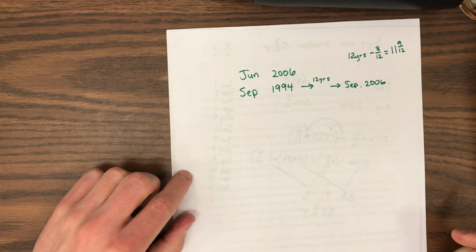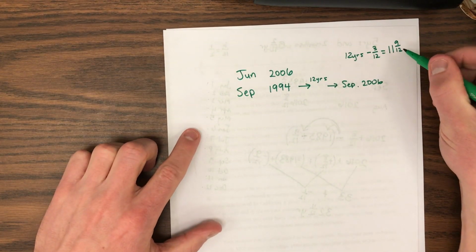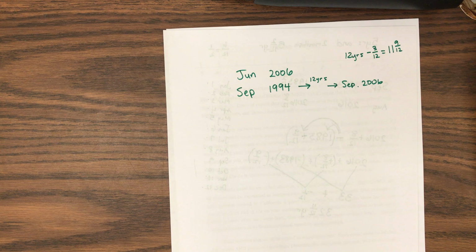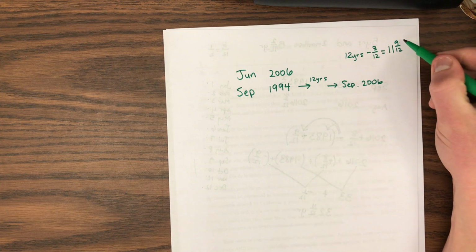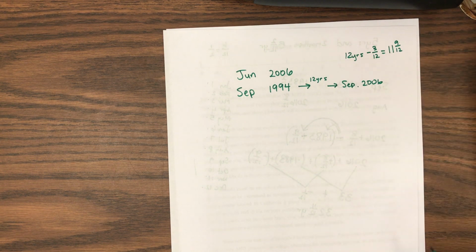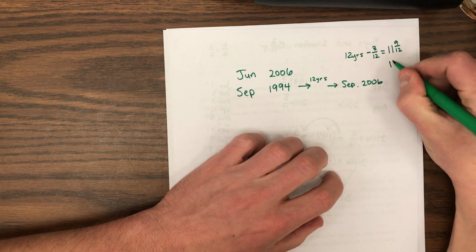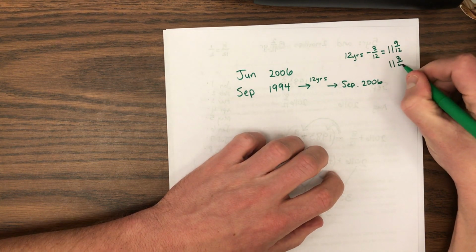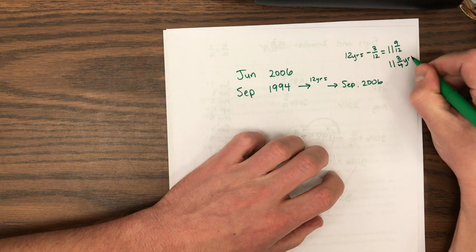You should know that in this project, I expect you to simplify all these fractions. You're going to wind up with a bunch of fractions that are over 12. You get 1/12, 2/12, 3/12, 4/12. All of the even numerated ones and some of the odd numerated ones, they simplify. 9/12 is equal to 3/4. So we would write this as 11 and 3/4 years.